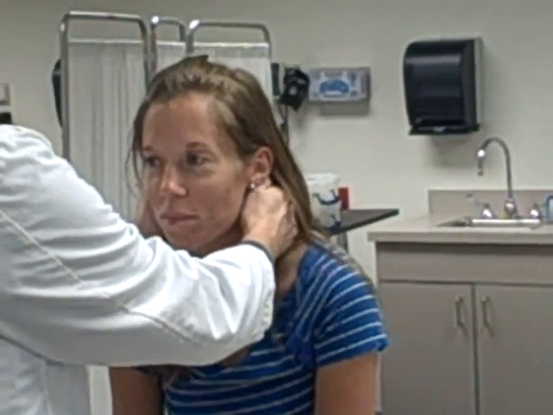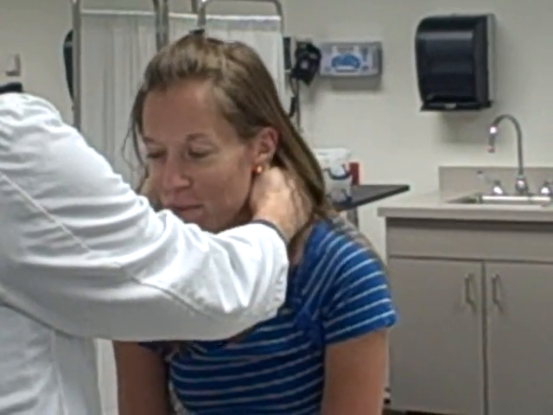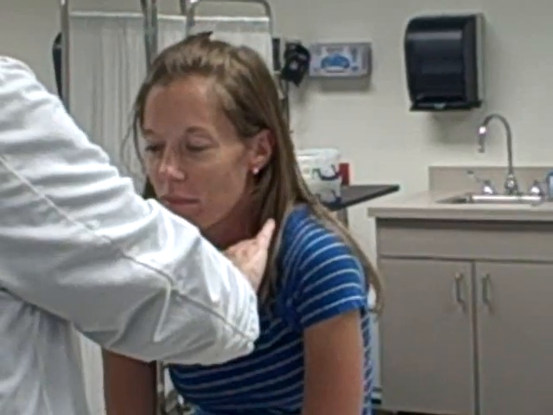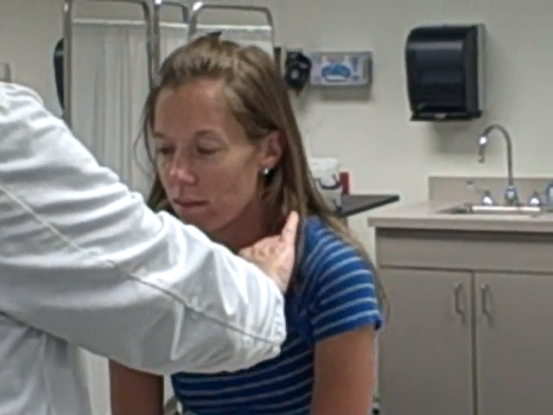occipital. Sorry, I was ready. Okay, straighten your shoulders, supraclavicular. Okay, there's no lymphadenopathy. All right, I'm going to move on to the thorax and lungs.